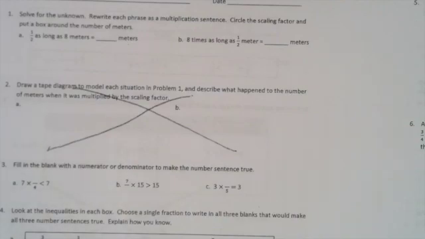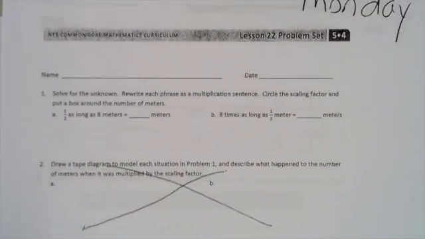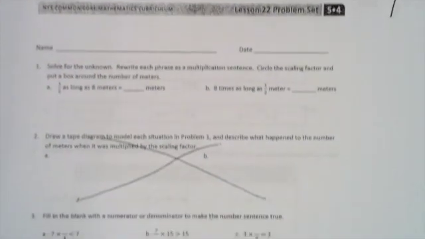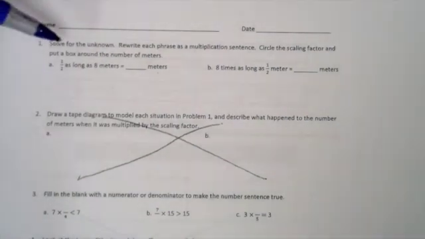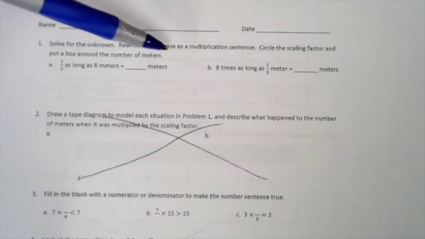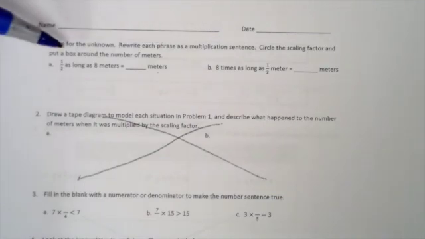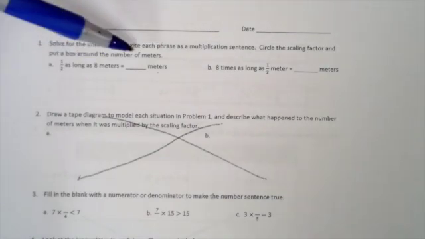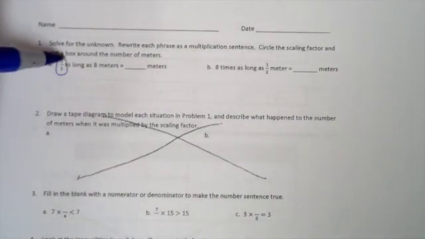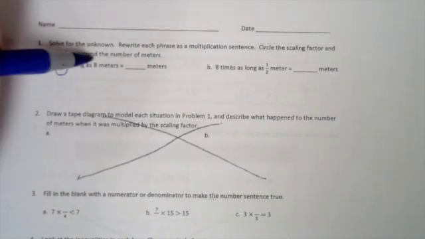We're going to look at lesson 22 and 23 problem set. So this is lesson 22. It says it at the top. Lesson 22 also says Monday. So it says solve for the unknown, rewrite each phrase as a multiplication sentence, circle the scaling factor, and put a box around the number of meters. So the scaling factor is 1/2. So it said circle the scaling factor, put a box around the number of meters.